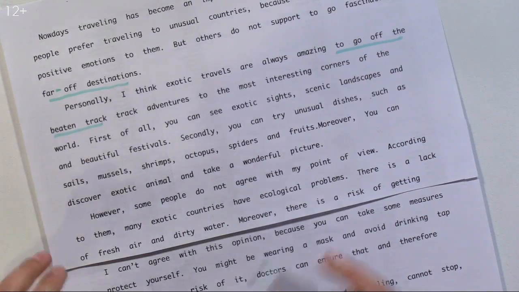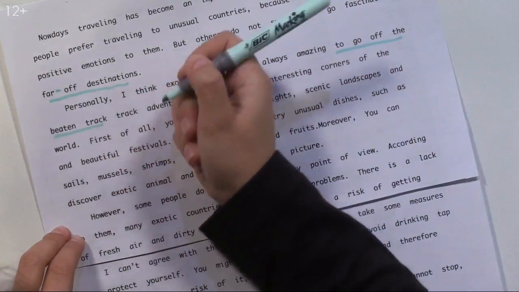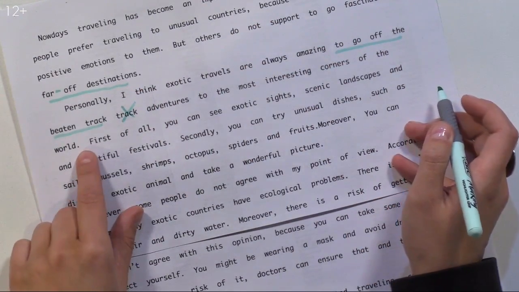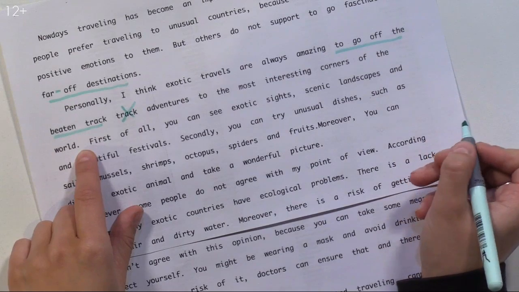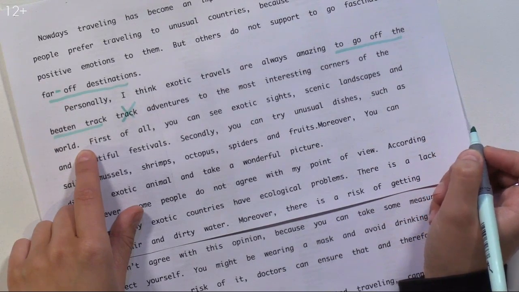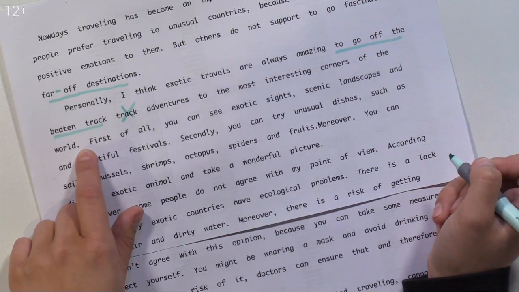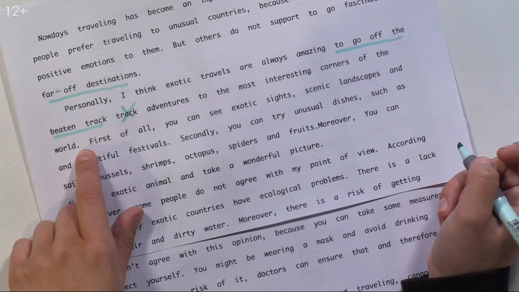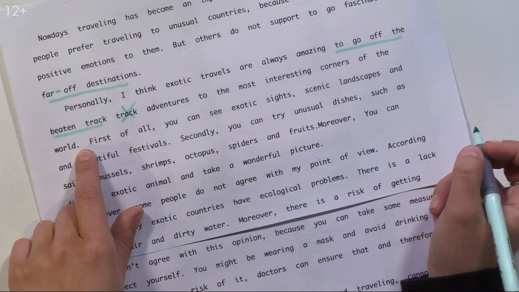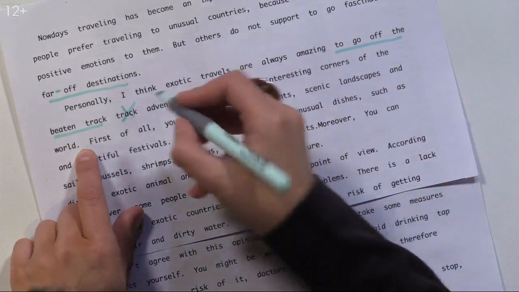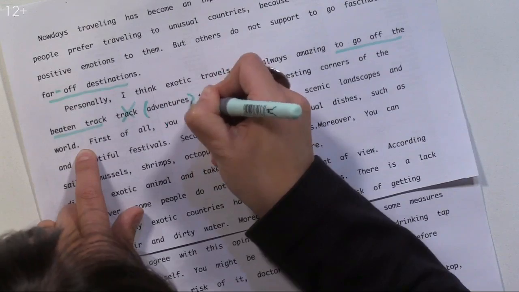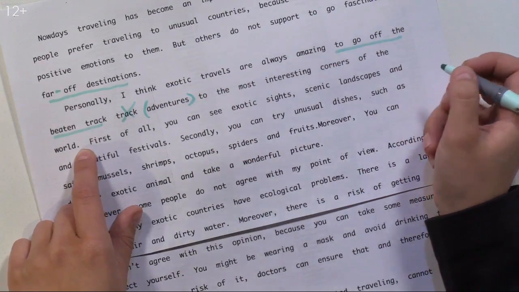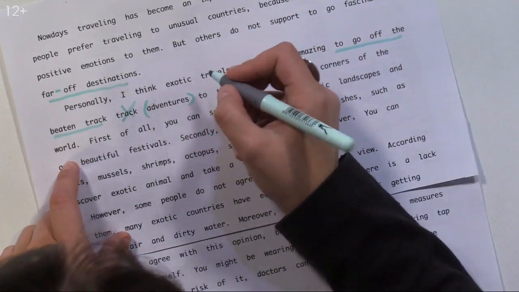To go off the beaten track, and you can see that there is a word repeated twice, right? And I think exotic travels are always amazing to go off the beaten track adventures. Now, we should probably let our student know that they can either say to go on adventures or to go off the beaten track, and in this case adventures is not really needed.